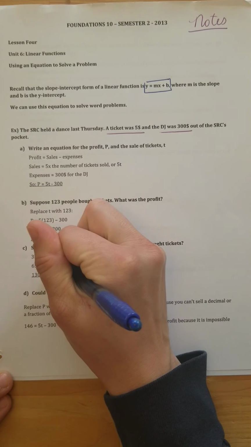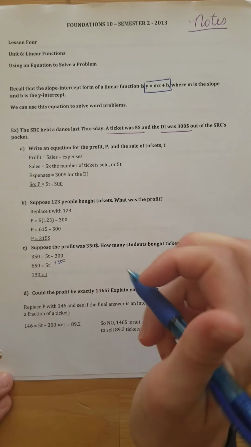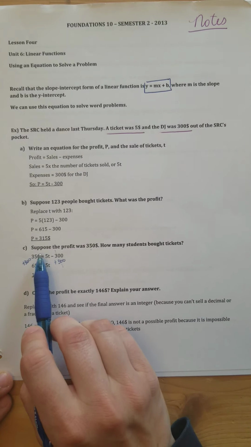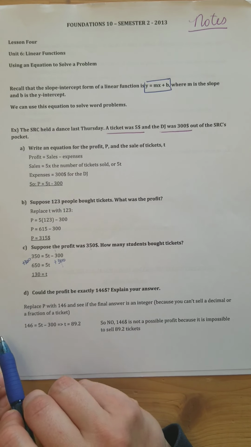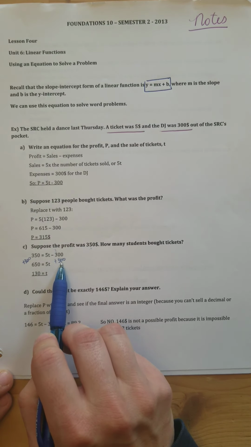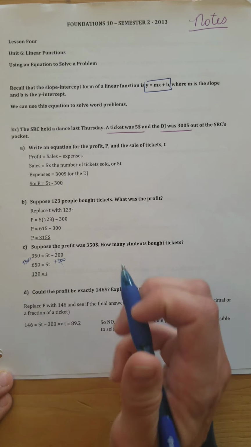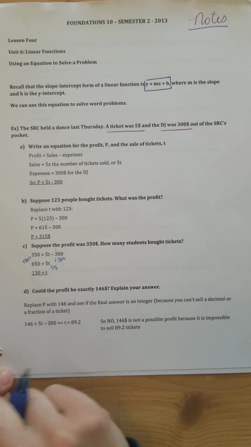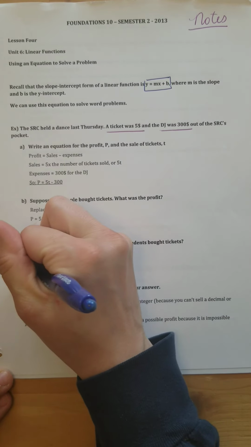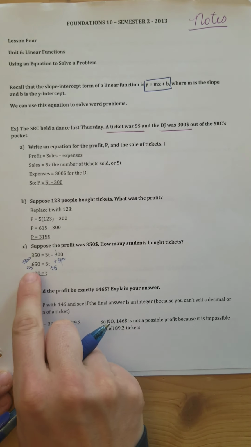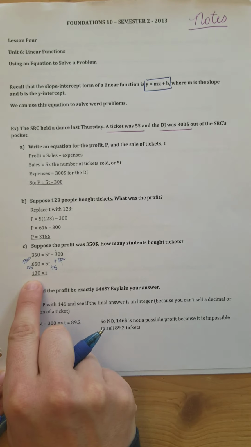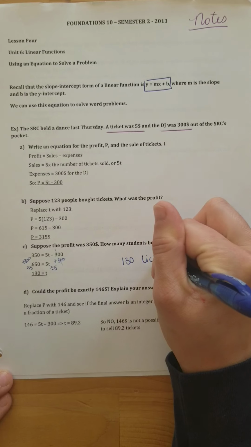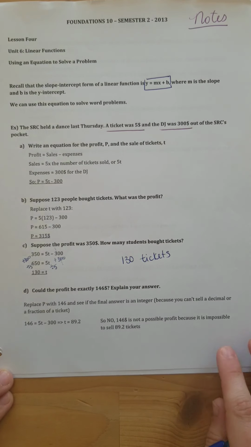So I'm going to try to get T all by itself. To do that, the first thing I did to solve for T is to add 300 to both sides because that cancels that out. So now on the left-hand side, that's how I got 650 equaling 5T. And remember, that's gone. Then to get T all by itself, I still have to divide by 5 because 5 divided by 5 is 1. It's like it goes away and I'm just left with T. But what I do to one side, I have to also do to the other side. So 650 divided by 5 is 130. So that means I sold 130 tickets. Or sorry, the SRC sold them.